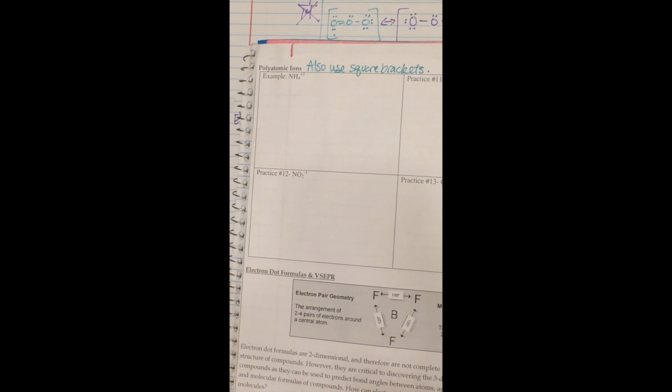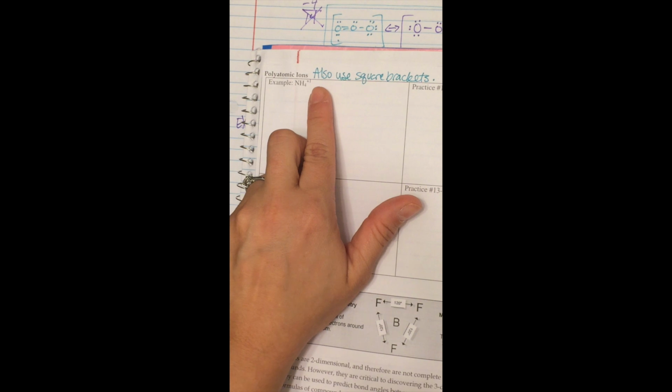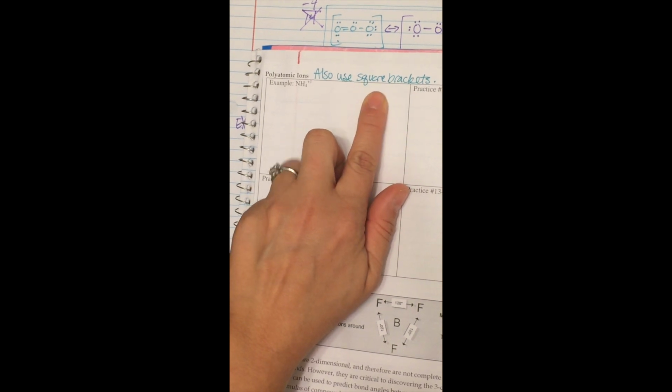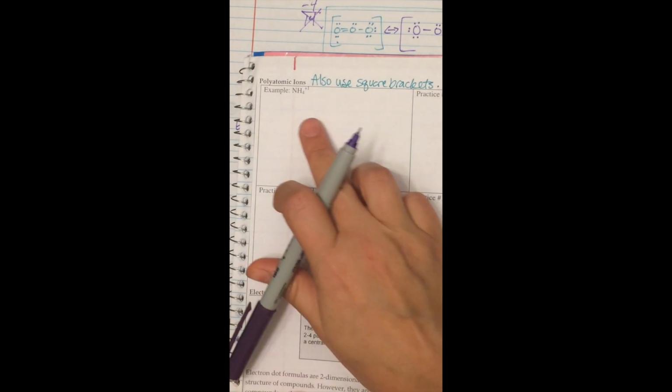All right, guys, here we go on page 38. Looking at the same kind of process, but here we're going to be looking at polyatomic ions. So, Lewis structures for polyatomic ions. Again, we follow the exact same steps as we have been before, except we're also going to use square brackets and the charge of that polyatomic ion. Okay, let's take a look at our example.